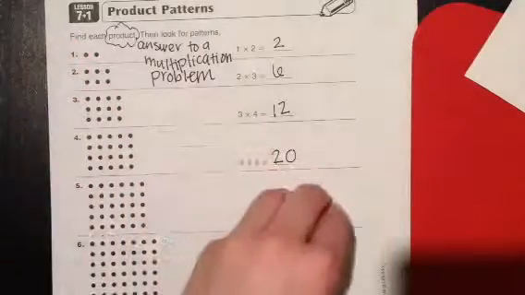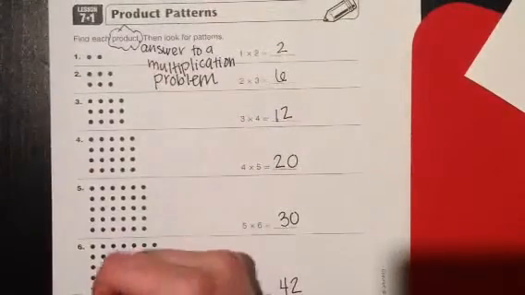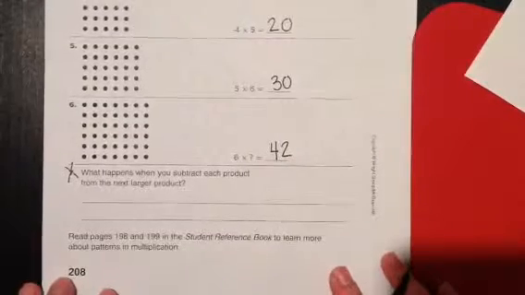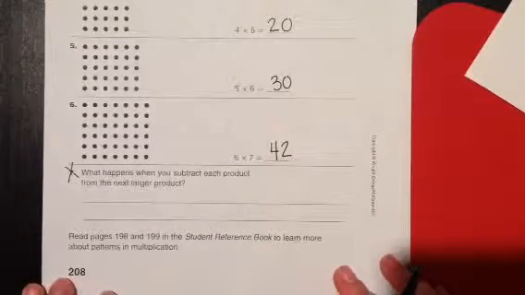Basically, this was just a practice in looking at the array and using the array to help solve the multiplication problem. I did not have them answer question 7. Question 7 just asks what happens when you subtract each product from the next larger product. And if you want to do an extension at home, you're more than welcome to try that out, but that was not required for tonight's homework.